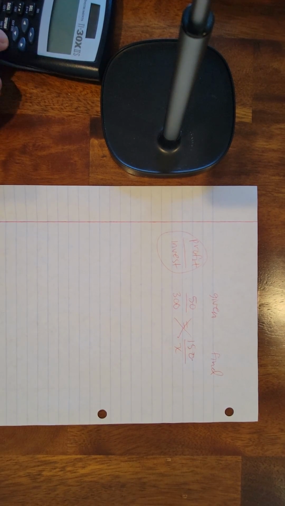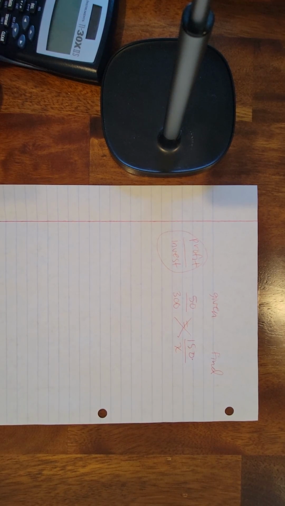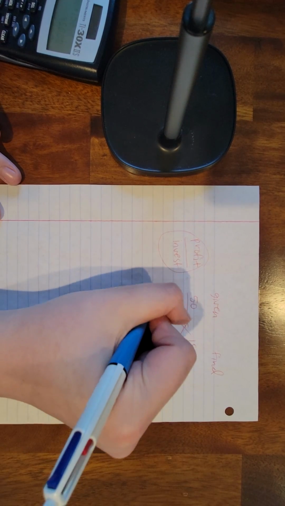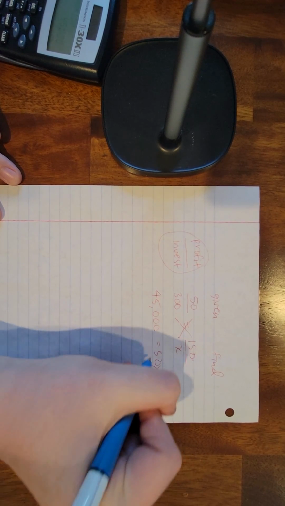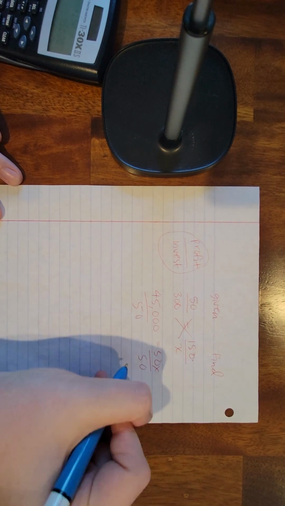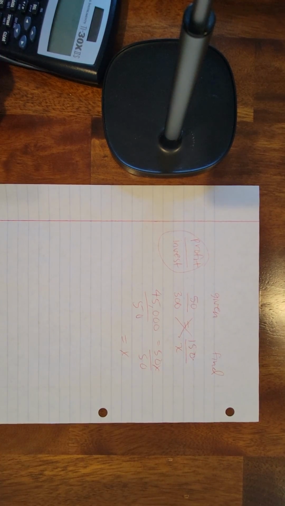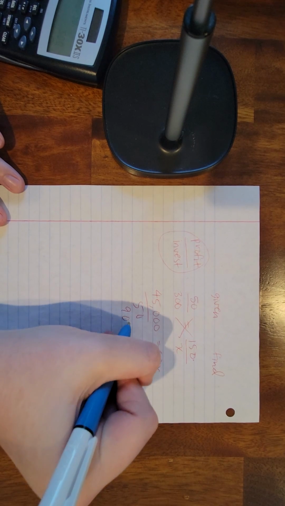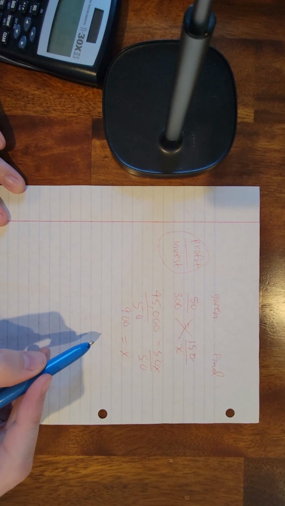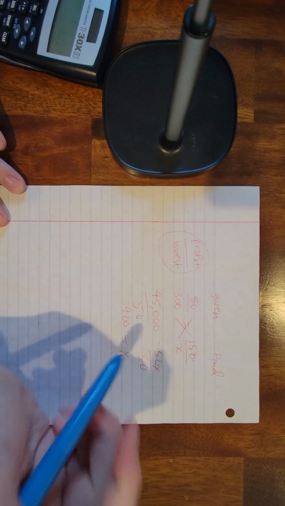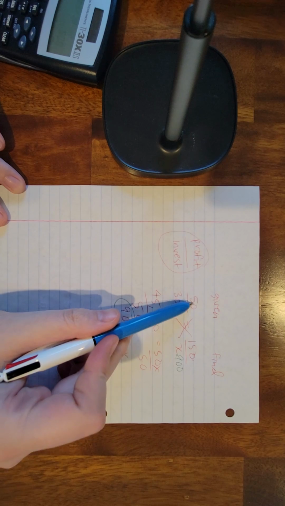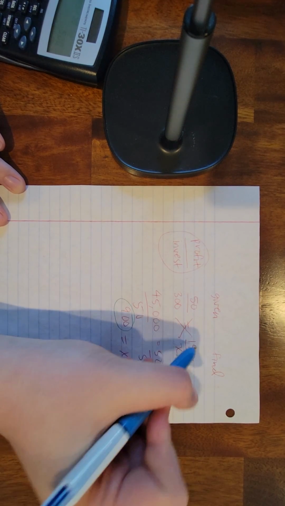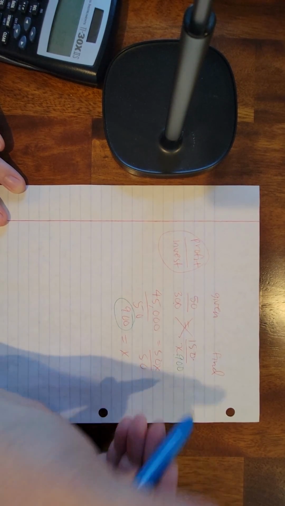That's fine. And then we just solve. And you get 900. Which makes sense because 50 times 3 gives you 150, so 300 times 3 gives you 900, so that makes sense.